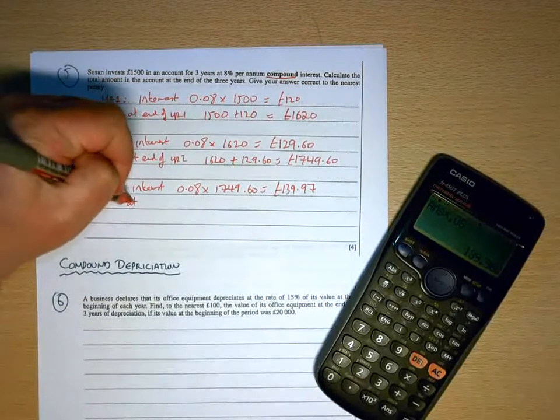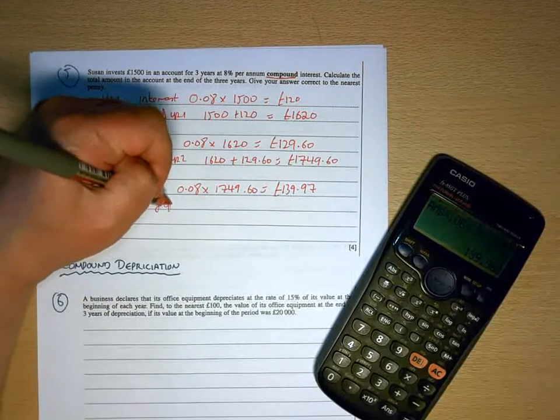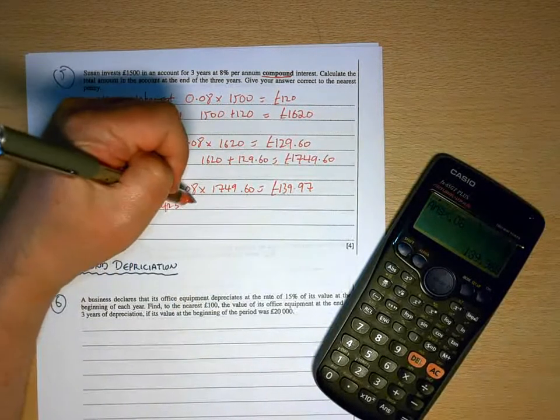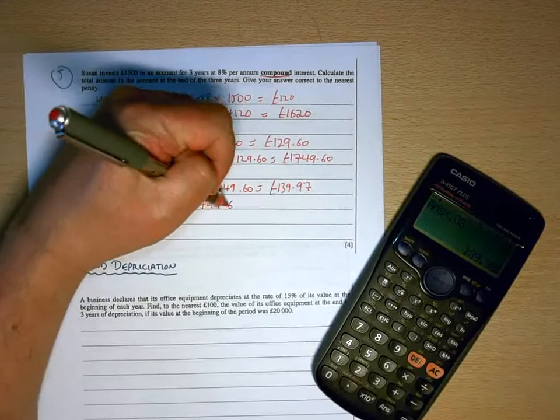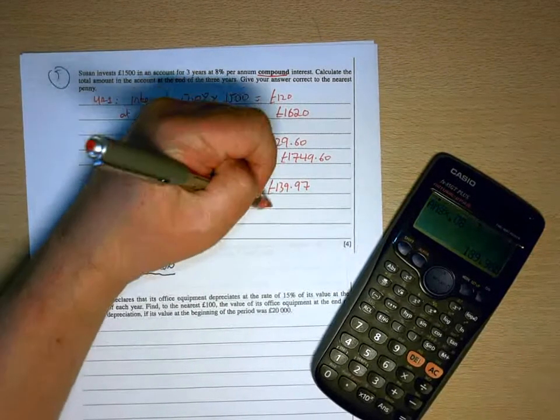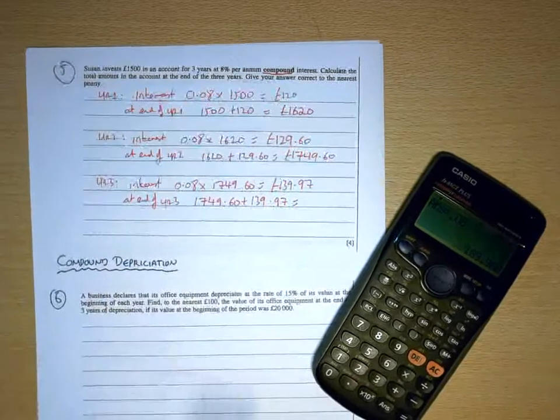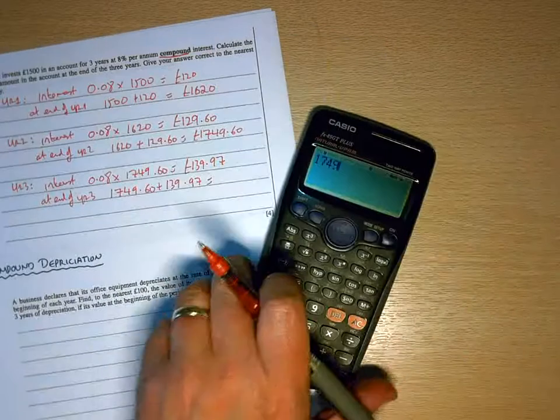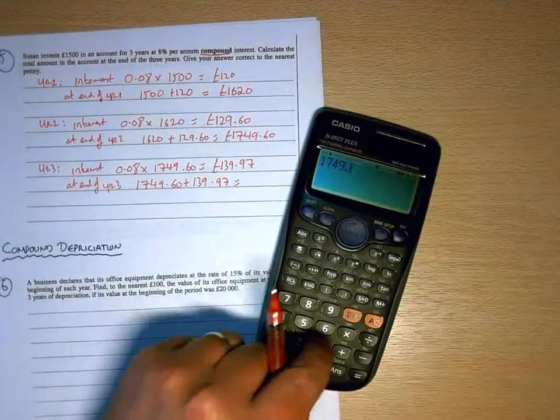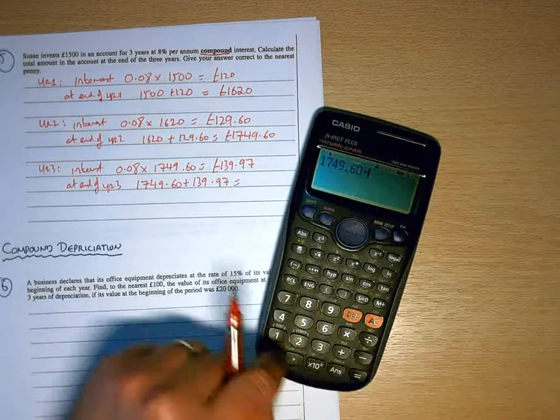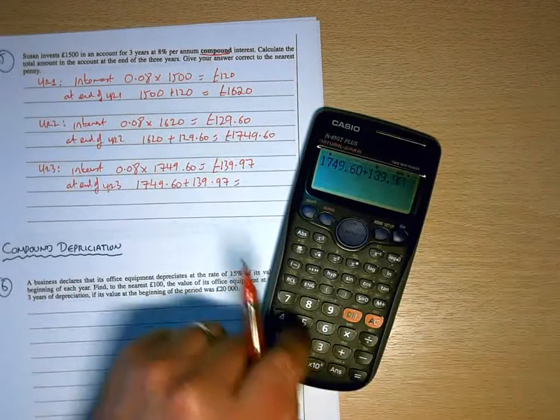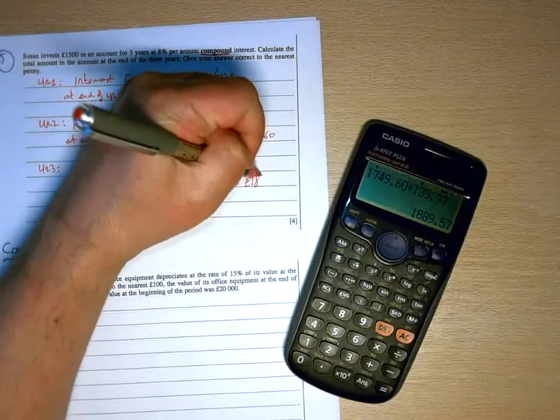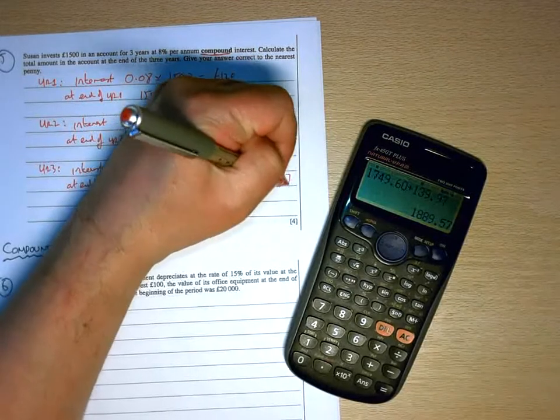So at the end of year 3, the amount in her account, which is what we want, is going to be 1,749.60 plus 139.97. 1,749.60 plus £139.97, which equals £1,889.57.